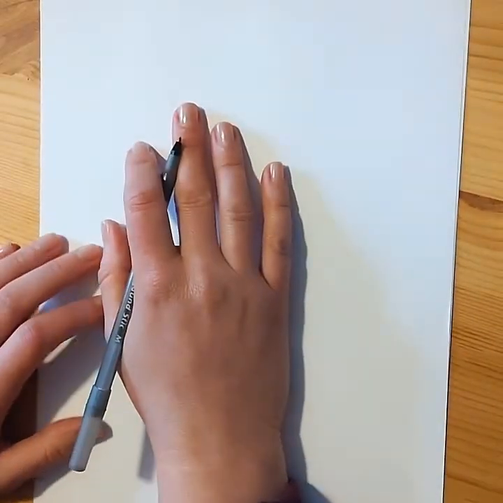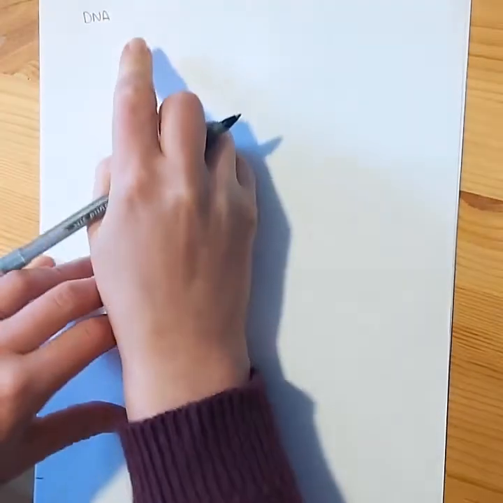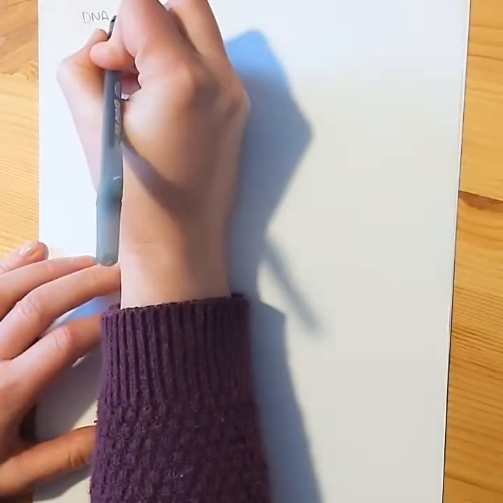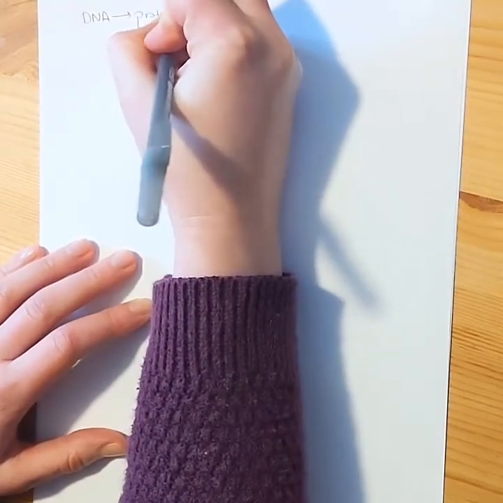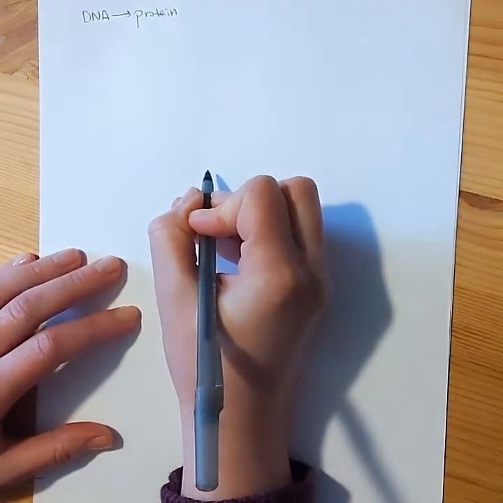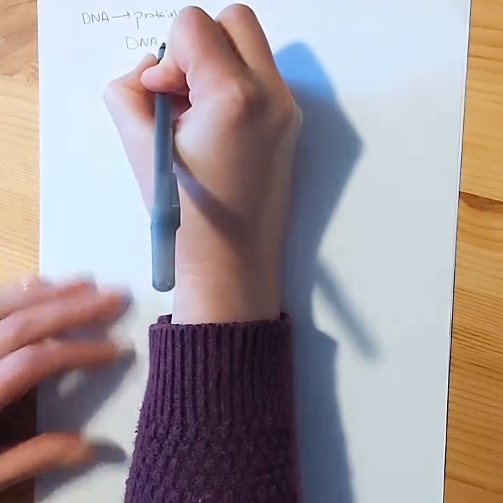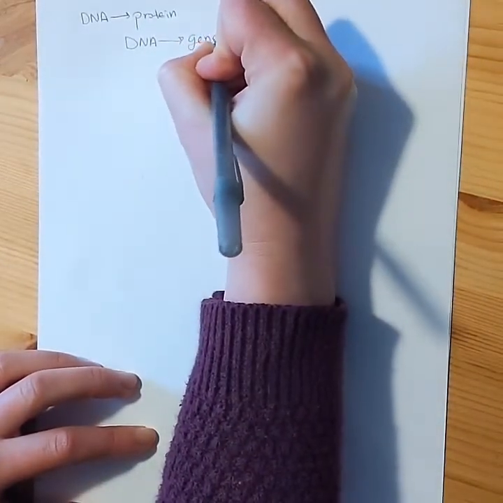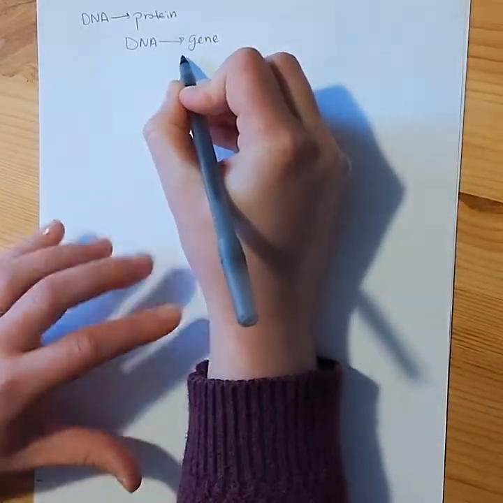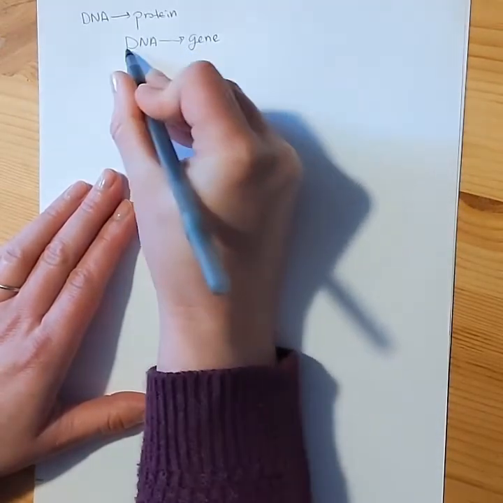Okay, let's start with our overview of our goal here. We're going to take the information in DNA and we're going to use that to make a protein. That's our goal. What's actually going to happen is our DNA contains pieces of genetic information called genes. Genes have the information we need to make a protein, except the genes are part of the DNA, and the DNA cannot leave the nucleus.